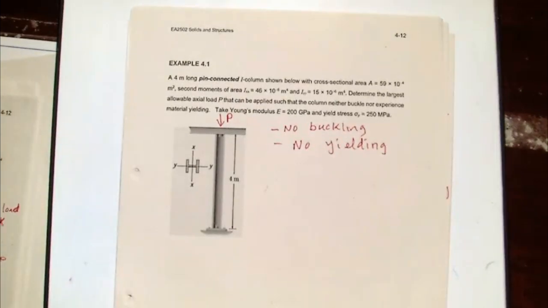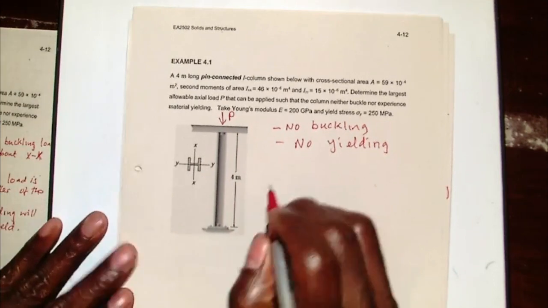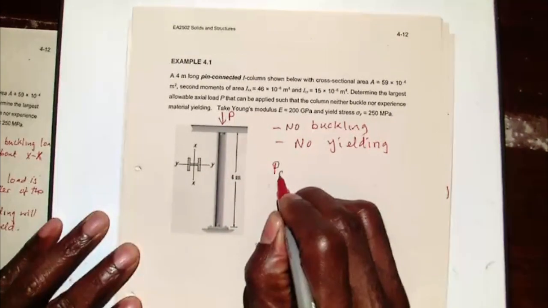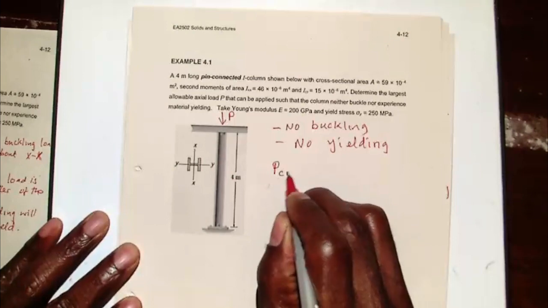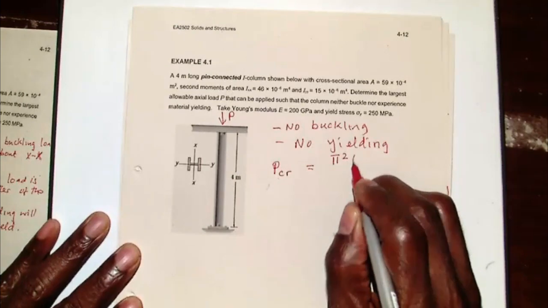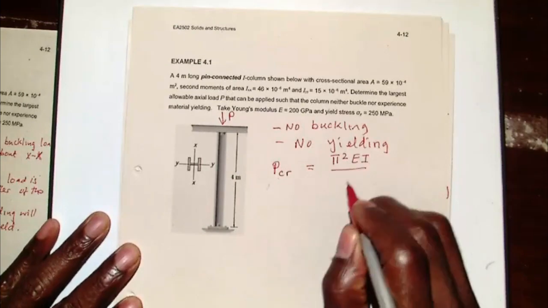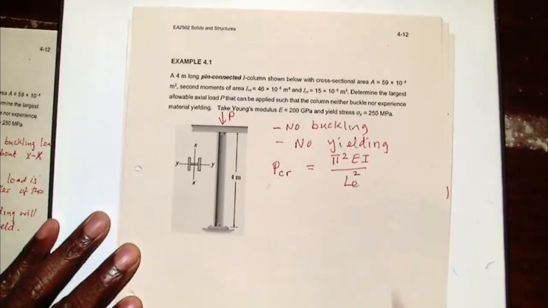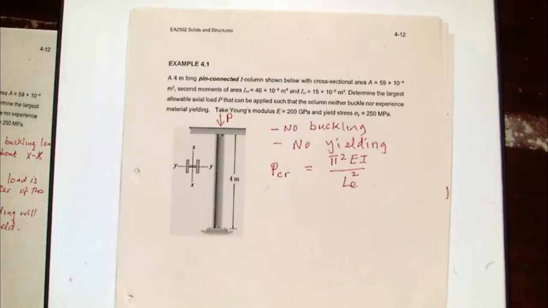So we start from what we know. We say, okay, for the first one to occur, the critical load will be pi squared EI all over LE squared. So that's where I'll start.